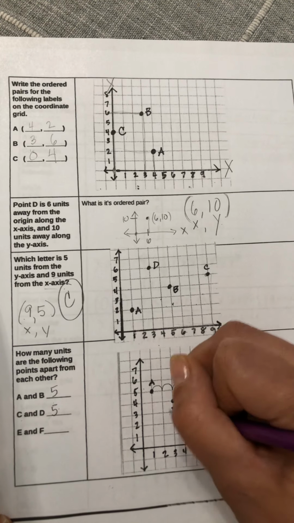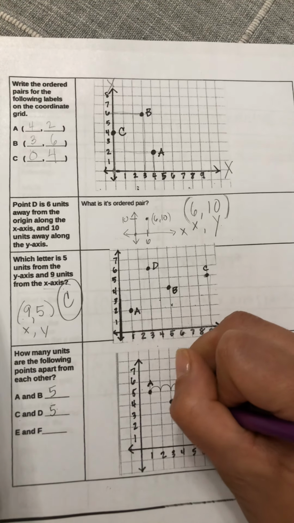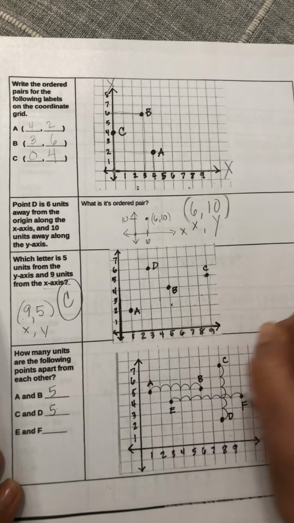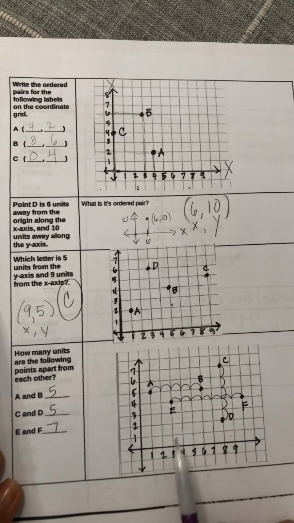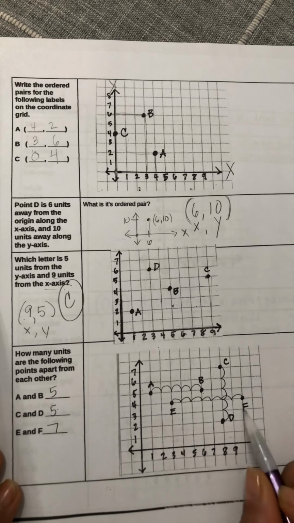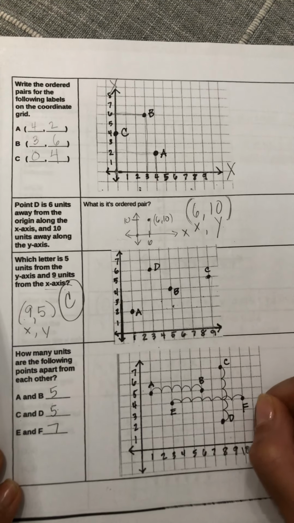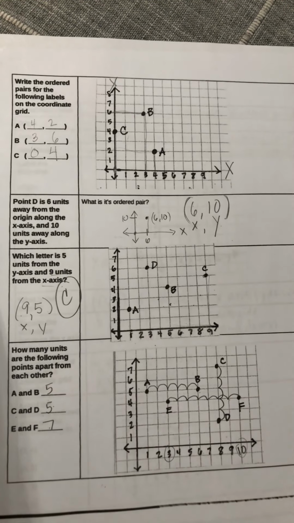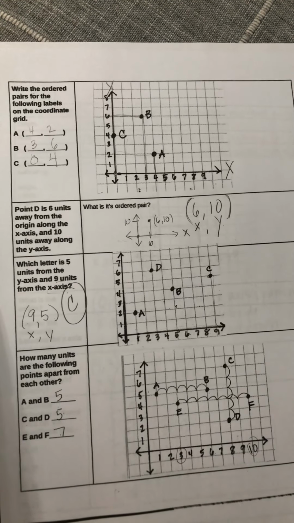So you literally just count the spaces. 1, 2, 3, 4, 5, 6, 7. And then another way to do that is, well, E is at 3 and F is at 10. So what's the difference between 3 and 10? 7. All right, so hopefully that makes sense.